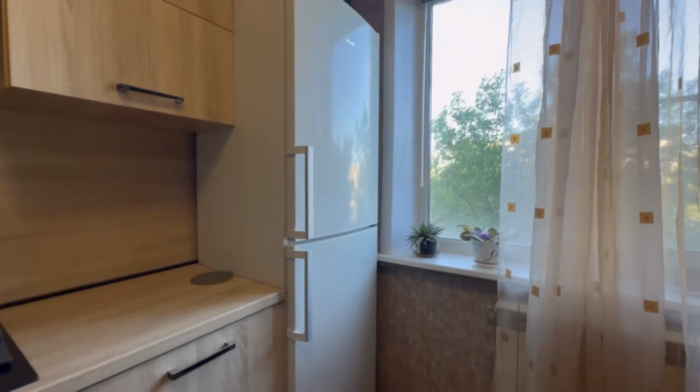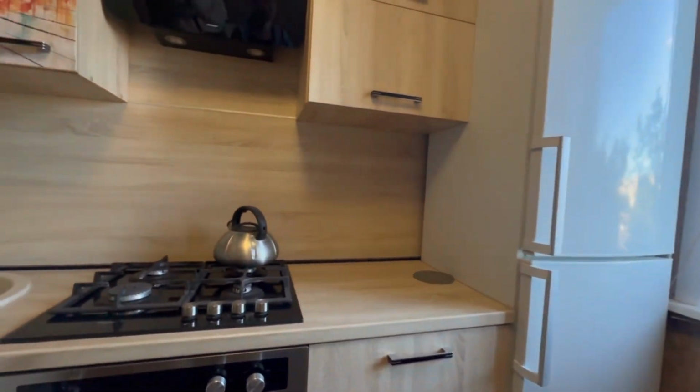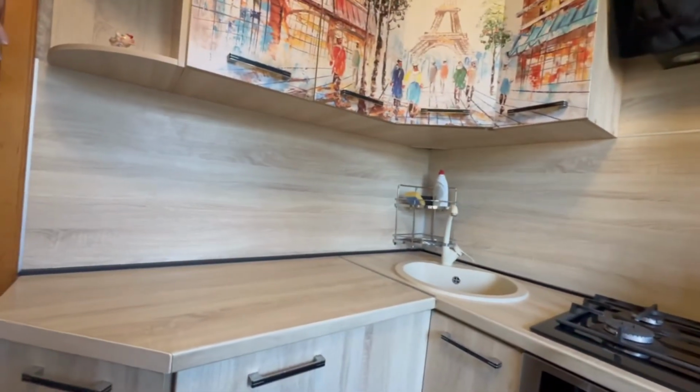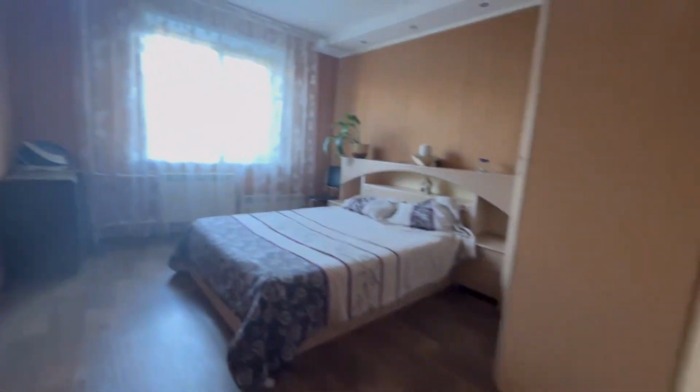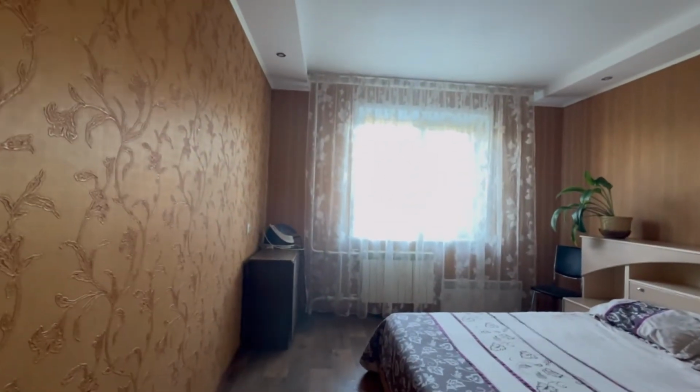So this is a 2-bedroom apartment where a couple lives. Of course, all these appliances were added here. They are not from the 80s, and people renovate their apartments as they want. There are no rules for that. So a lot of people can be as creative as they want to.